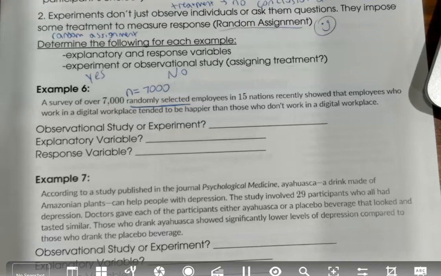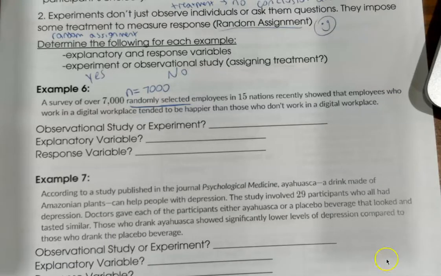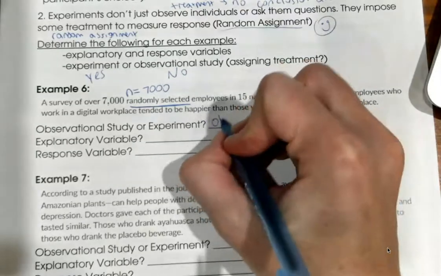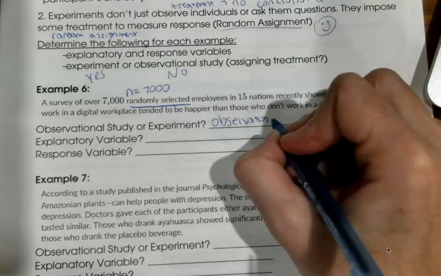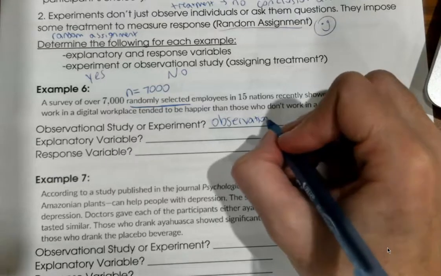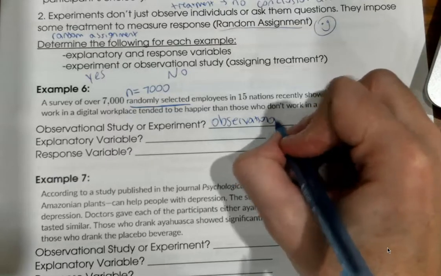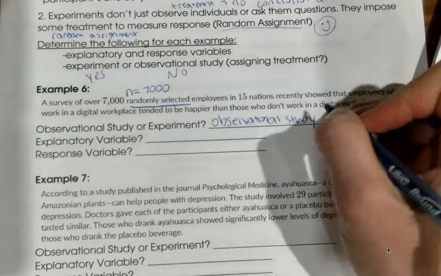All right, so number one, is it an observational study or an experiment? Tell me what you think. All right, hope you said observational study, because we didn't assign treatment, right?